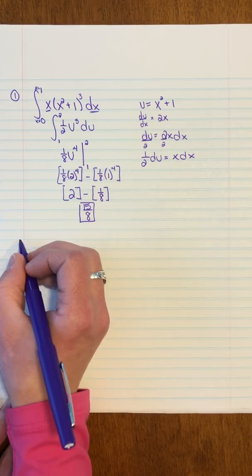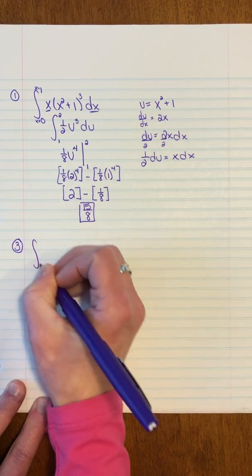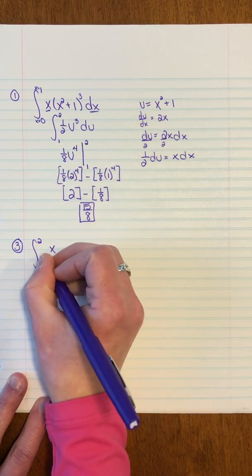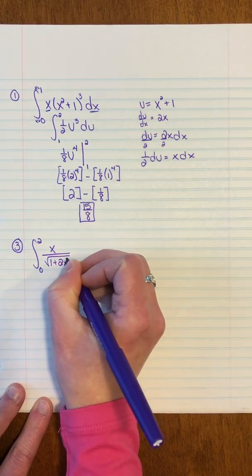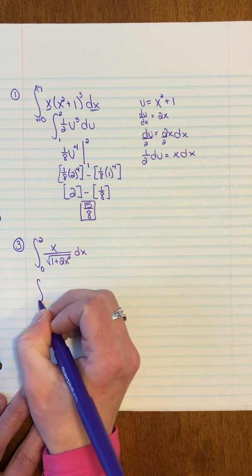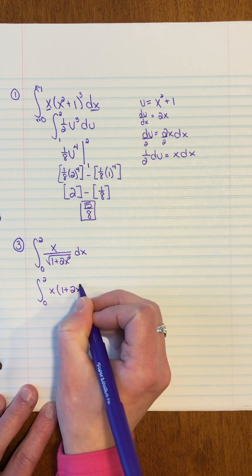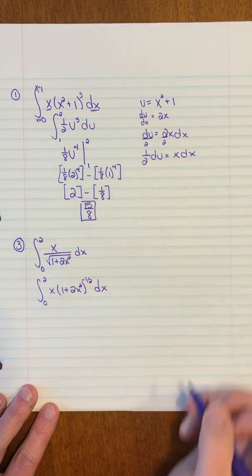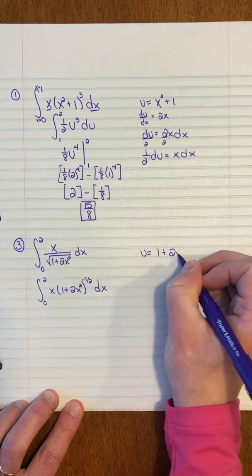Okay. For number, let's see, I said I would do 1, 3, and 6. So for number 3, same idea. We're going to do the integral from 0 to 2 of x over the square root of 1 plus 2x squared, dx. I'm going to rewrite this as the integral from 0 to 2 of x times (1 plus 2x squared) to the negative 1/2, dx. My u is equal to 1 plus 2x squared.